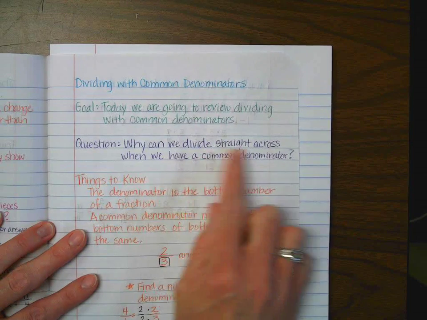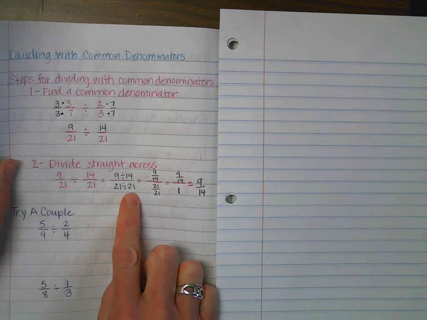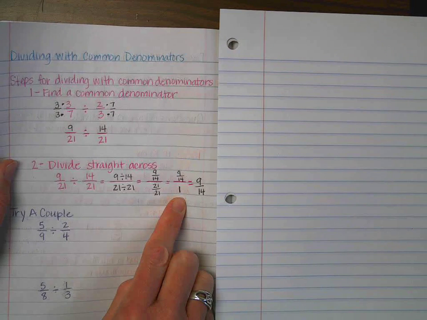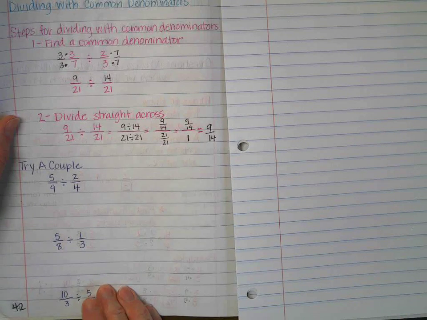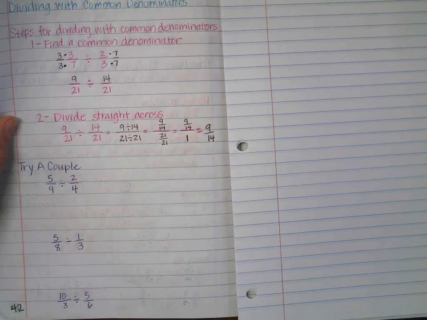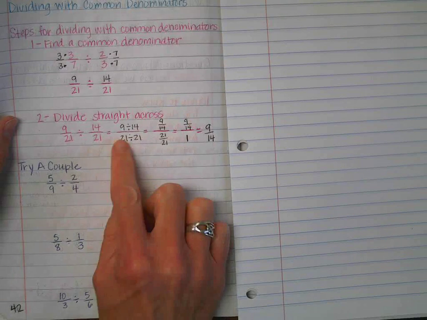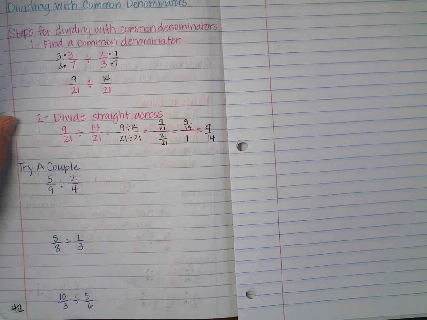Let's go back to our question. Why can we divide straight across when we have a common denominator? Look at what happens when you have a common denominator. 21 divided by 21 gives you 1. So what you're actually doing when you find the common denominator is you're finding your unit rate. So you're simplifying everything down to 1. So that's why we can divide straight across, because the denominator is the same amount. So we know that we're okay.